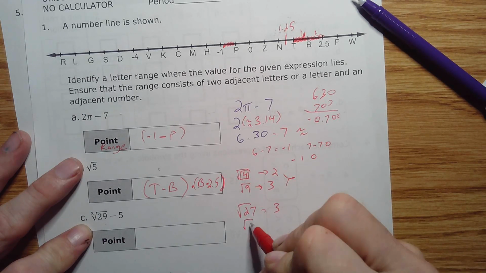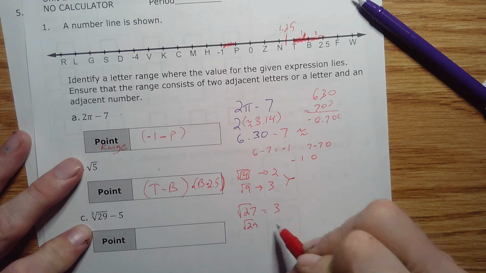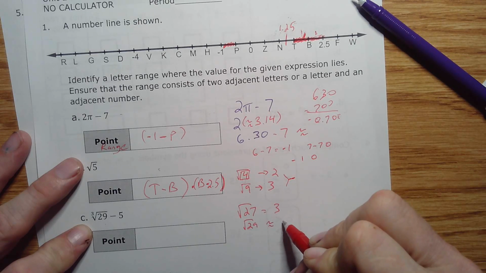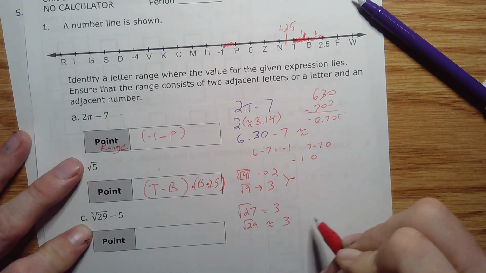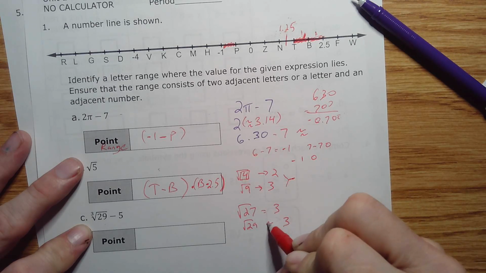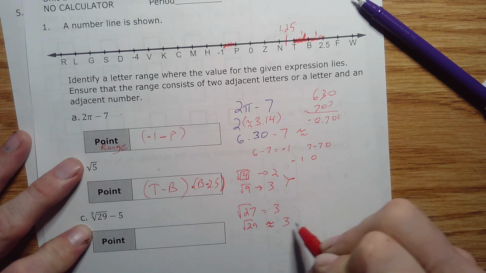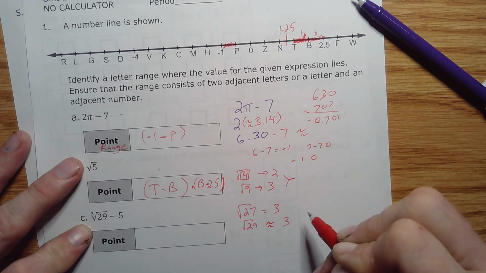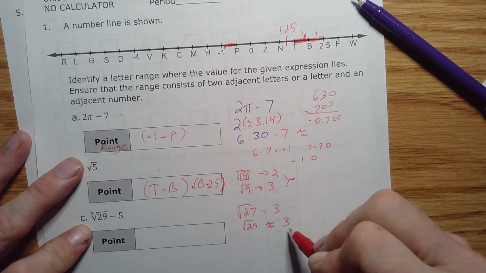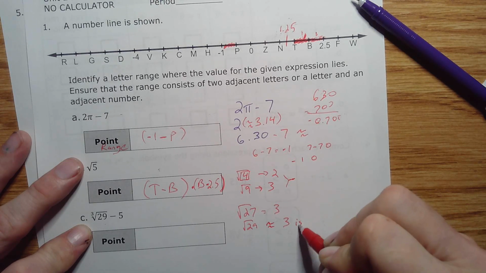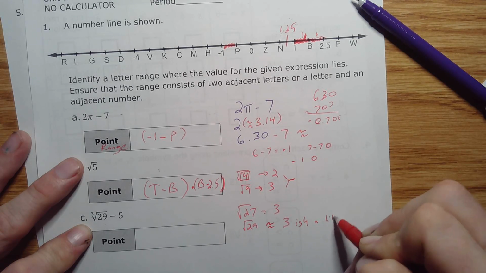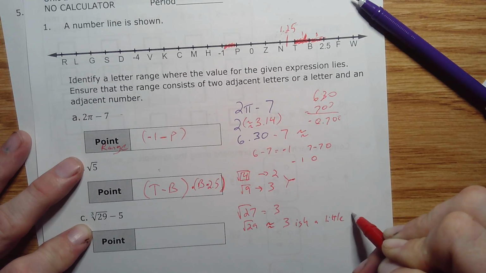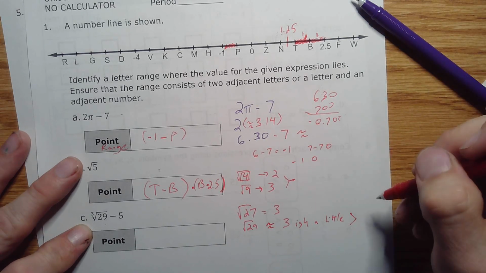So the cube root of 29 is just a little bit over 3. We'll say it's approximately 3, just a little bit greater than 3, right?